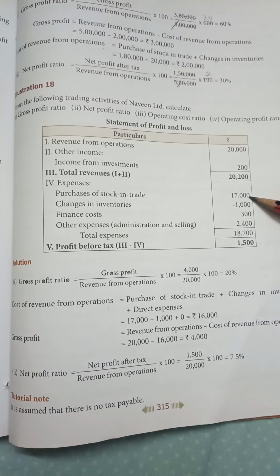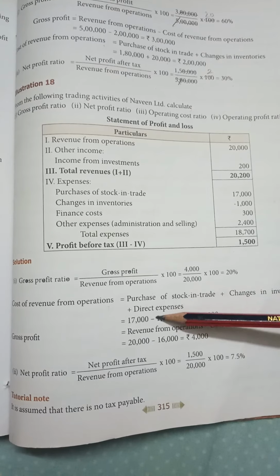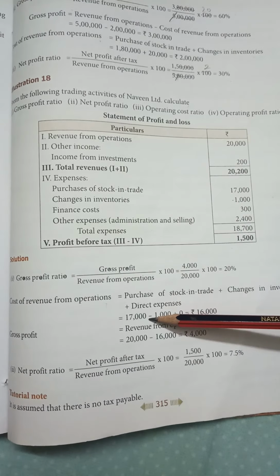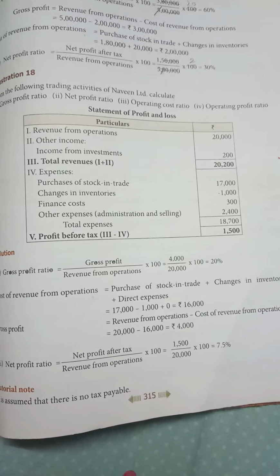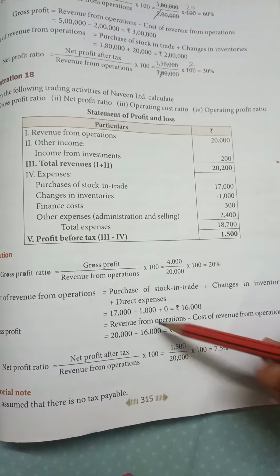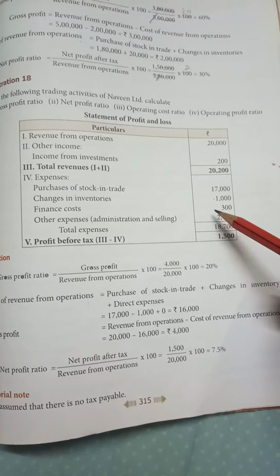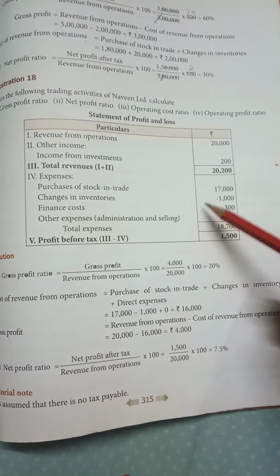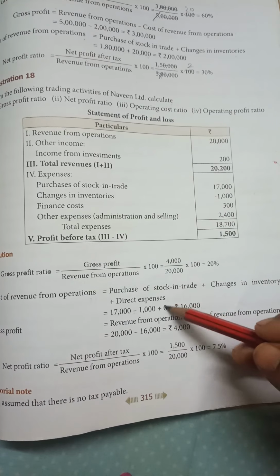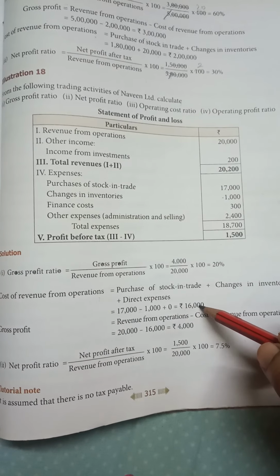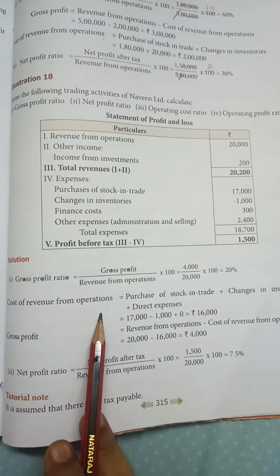We have purchase of stock and trade as 17,000, changes in inventories as minus 1,000. So we are writing here as minus 1,000. If it is in the positive value, then we will be writing it as plus 1,000. Since here minus is given, you have to write minus 1,000. There are no direct expenses, so write as 0. So 17,000 minus 1,000, you get 16,000 as your cost of revenue from operations.